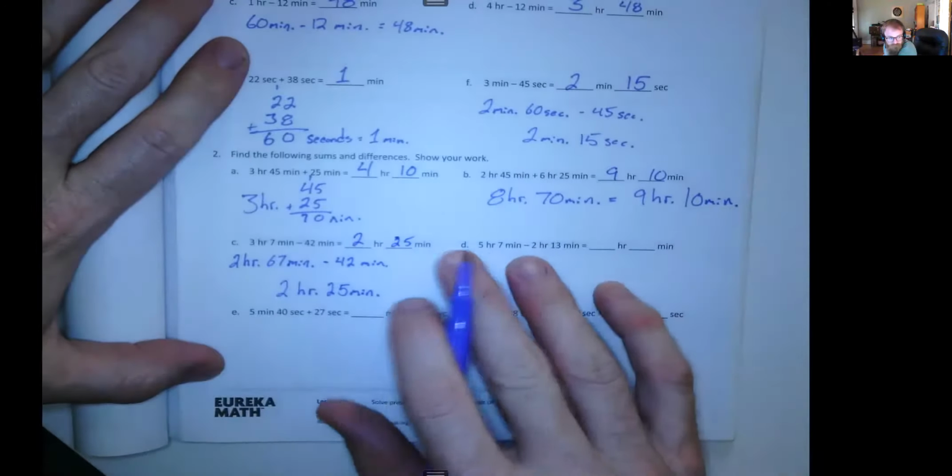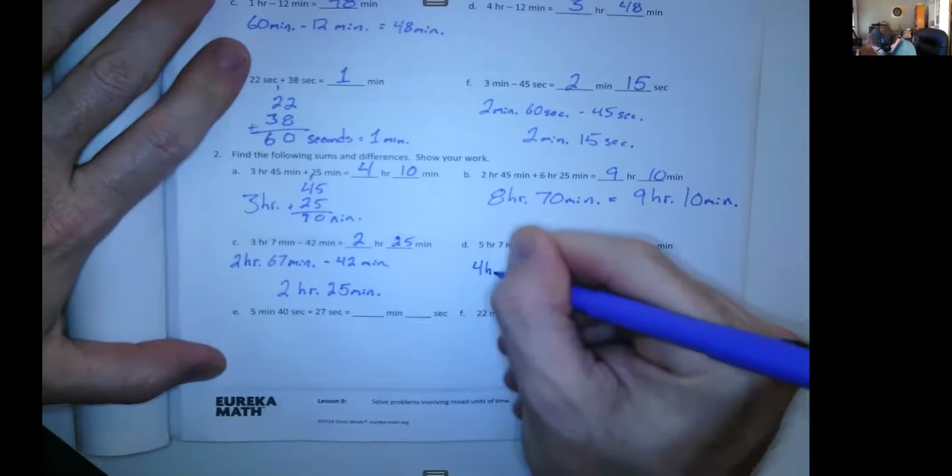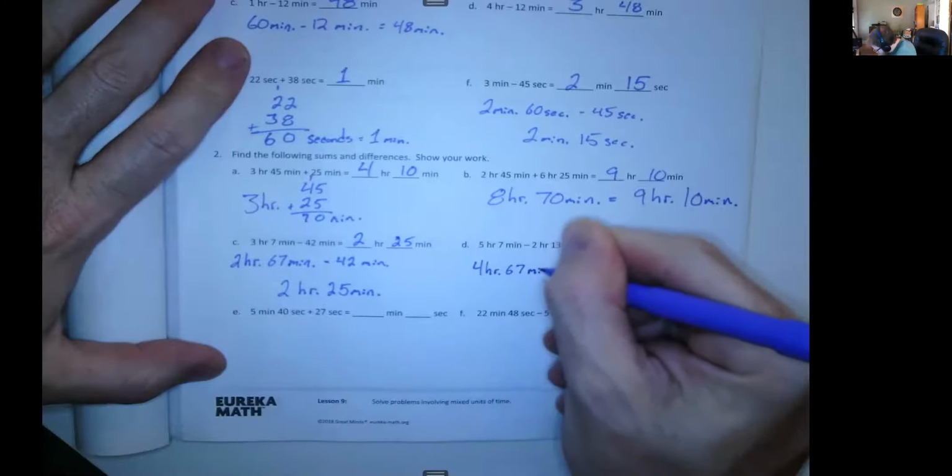Letter D, 5 hours, 7 minutes minus 2 hours, 13 minutes. Gives us, what time? 5 hours, 7 minus 2 hours, 13. Well, we need to rewrite 5 hours and 7 minutes so that we have enough minutes to subtract, right? So we'll rewrite 5 hours, 7 minutes as 4 hours, 67 minutes minus 2 hours, 13 minutes.